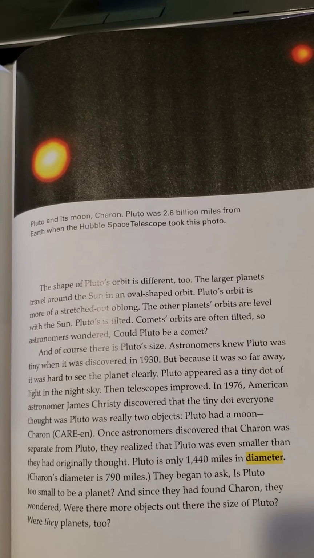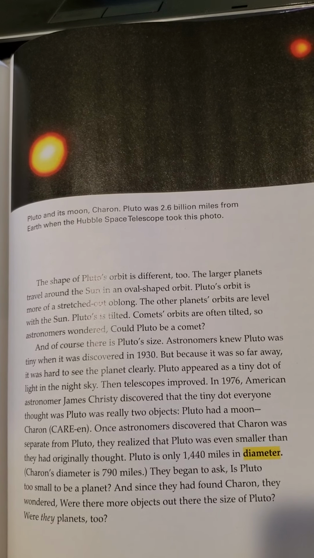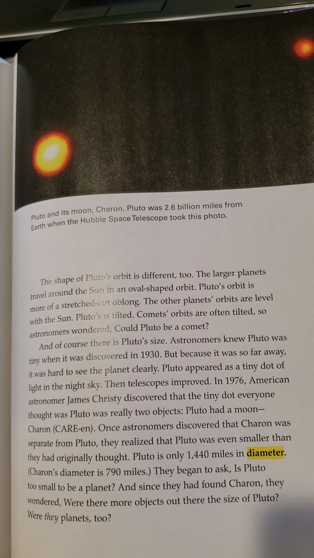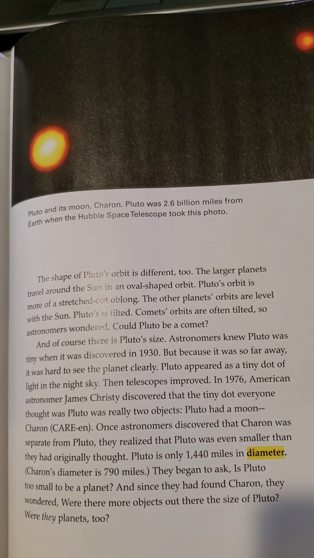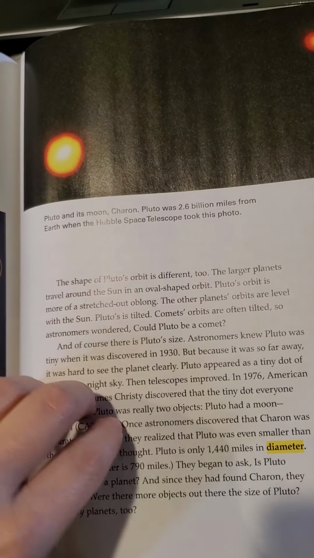They began to ask, is Pluto too small to be a planet? And since they had found Charon, they wondered, were there more objects out there the size of Pluto? Were they planets too?